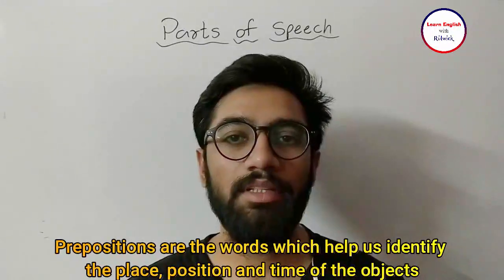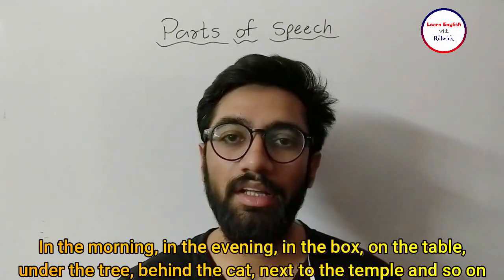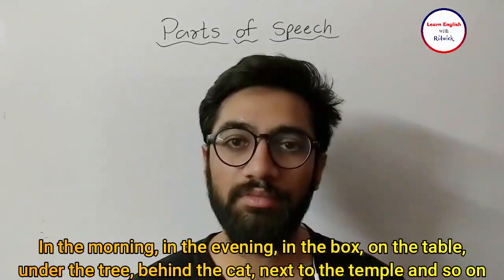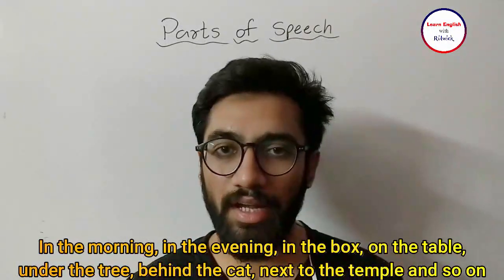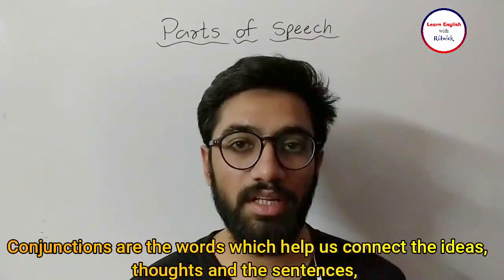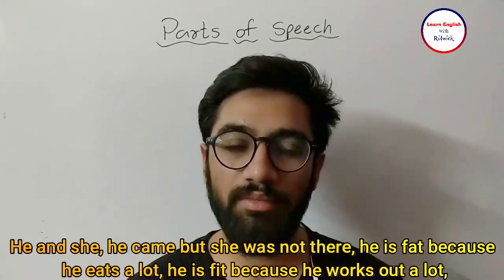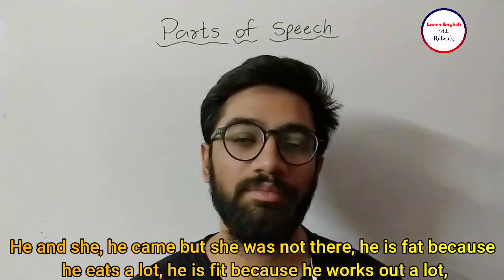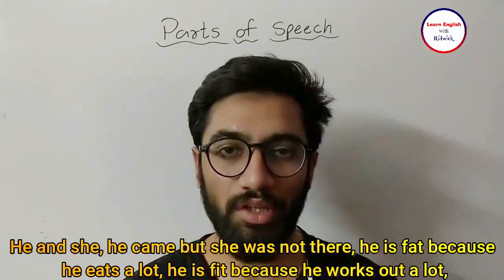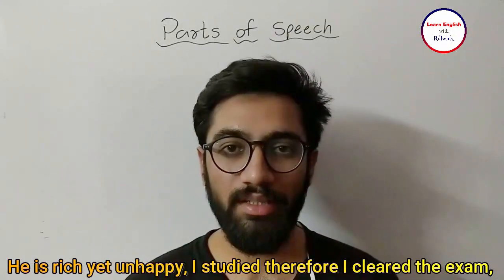Prepositions are the words which help us identify the place, position and time of the objects. For example, in the morning, in the evening, in the box, on the table, under the tree, behind the cat, next to the temple, and so on. Conjunctions are the words which help us connect the ideas, thoughts and the sentences. For example, he and she. He came, but she was not there. He is fat because he eats a lot. He is fit because he works out a lot. He is rich yet unhappy. I studied, therefore I cleared the exam, and so on.